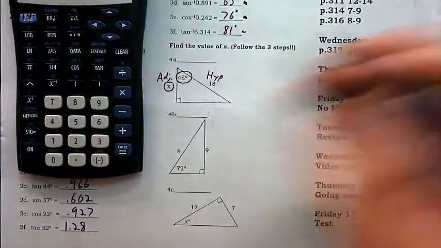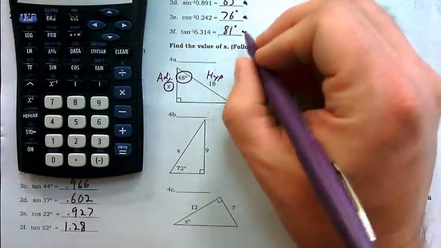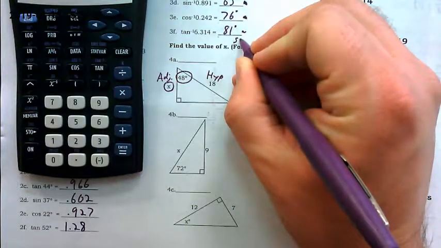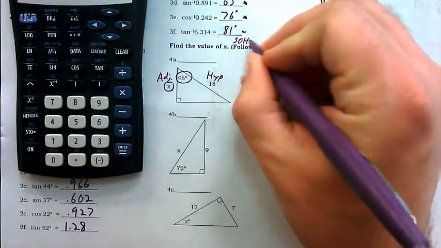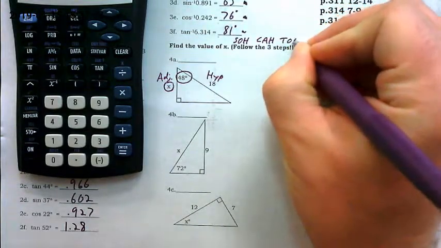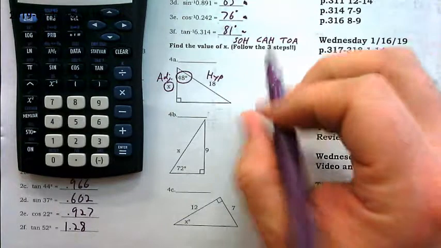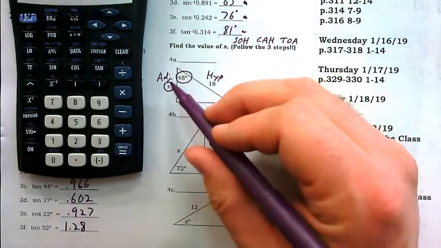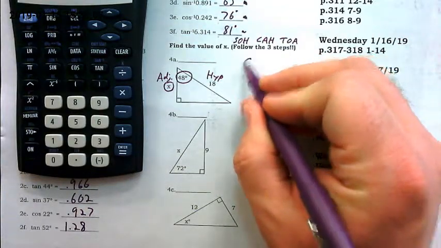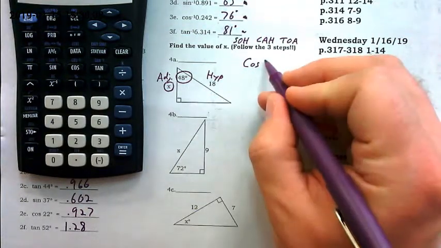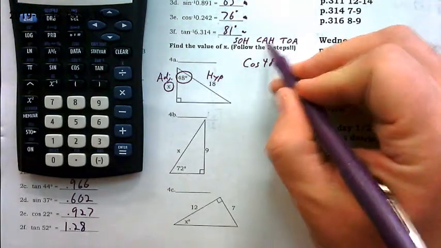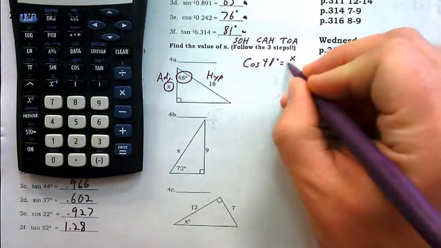Right? So again, if you need to, you can write out your SOHCAHTOA here at the top to help you out with this. SOHCAHTOA is sine is opposite over hypotenuse, cosine is adjacent over hypotenuse, tangent is opposite over adjacent. So now, again, adjacent and hypotenuse, there it is, A and H. So this is cosine. So cosine of the angle measure, 48 degrees, is equal to adjacent over hypotenuse, x over 48.